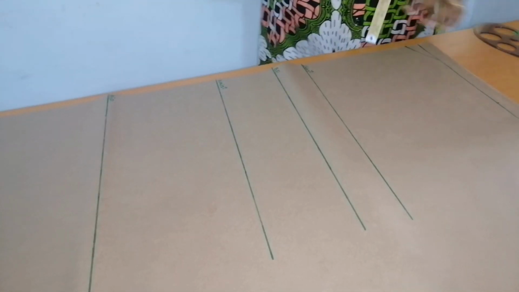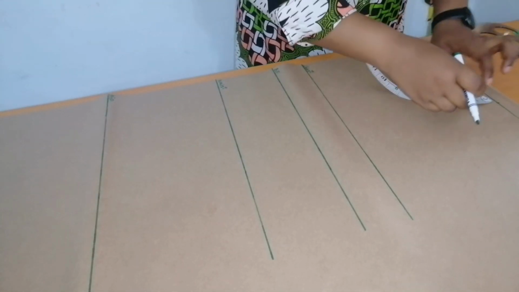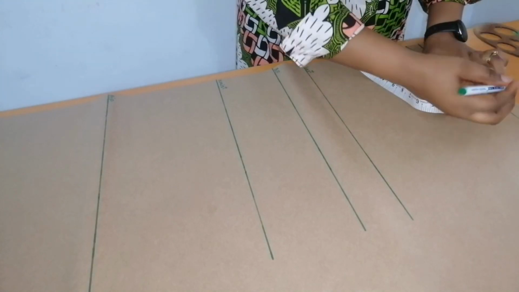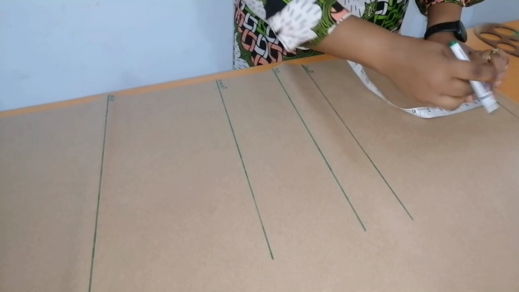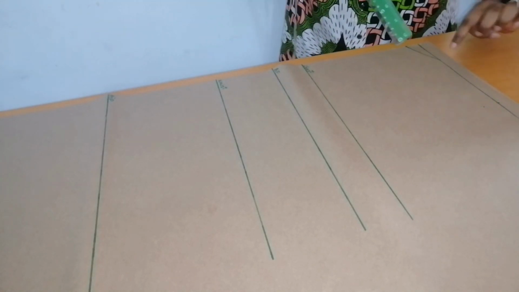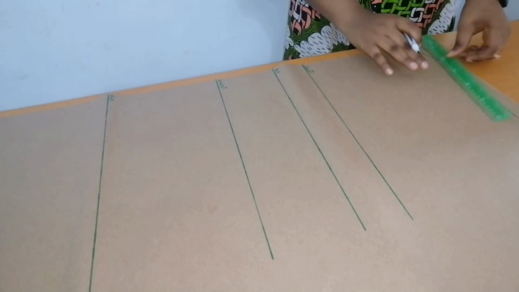From my shoulder, I'm going to measure 1 inch downward for the shoulder slope. From the 1 inch, I will connect to the neck width.